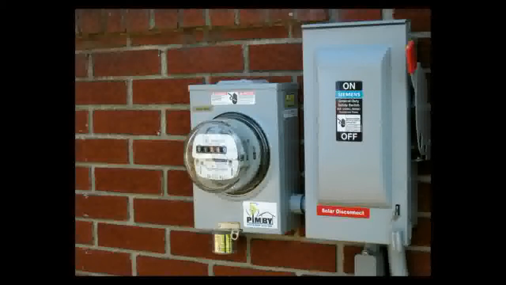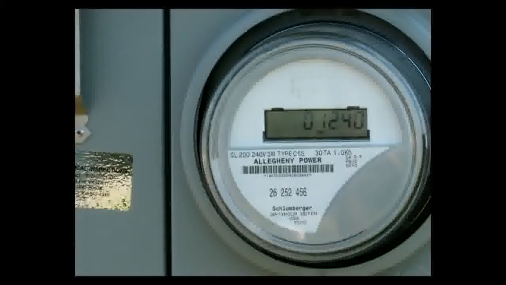What's also required is a bidirectional meter, and that bidirectional meter is installed by the utility company and is used to measure electricity into the building and electricity that goes out of the building, the excess electricity that's generated and put back onto the grid. This meter today is showing that more electricity is going out to the grid than is coming in from the utility. And it says that to date, 545 kilowatt hours have been sent back to the grid from this system.